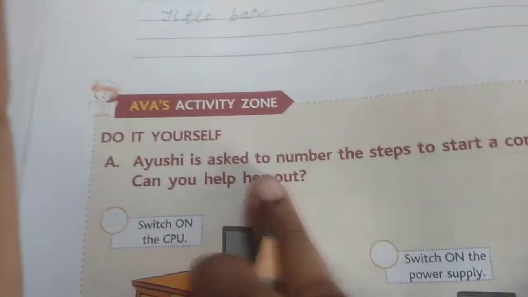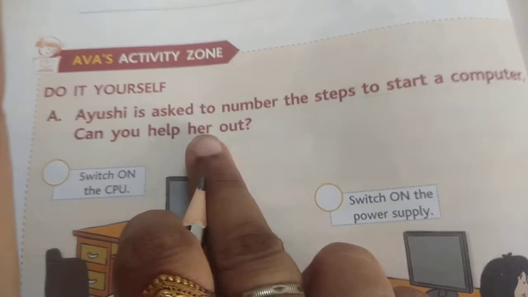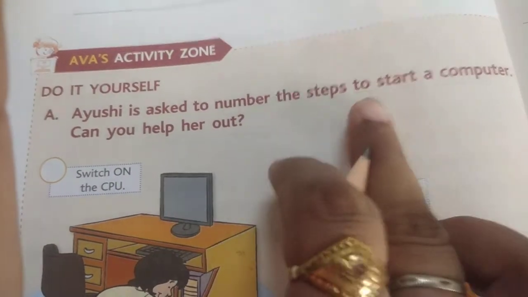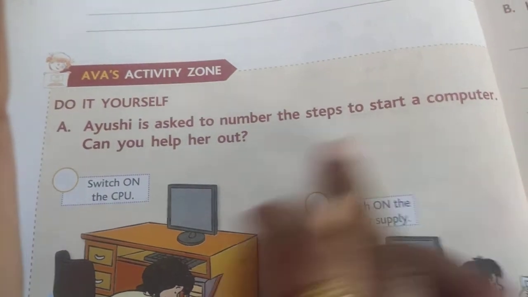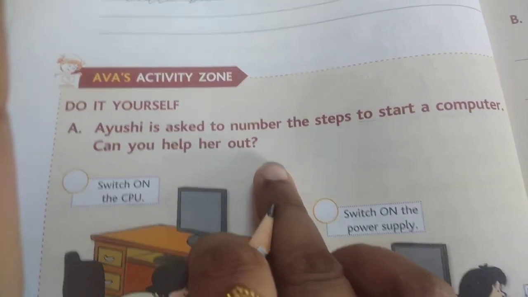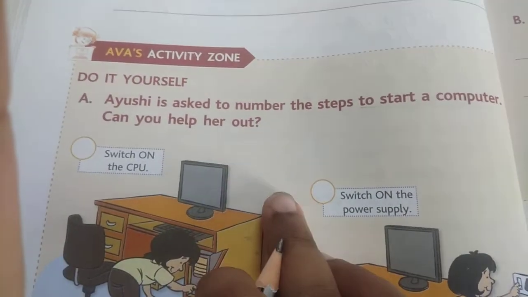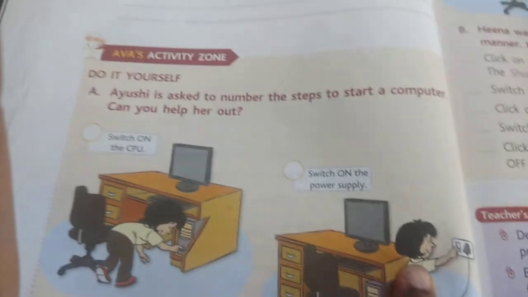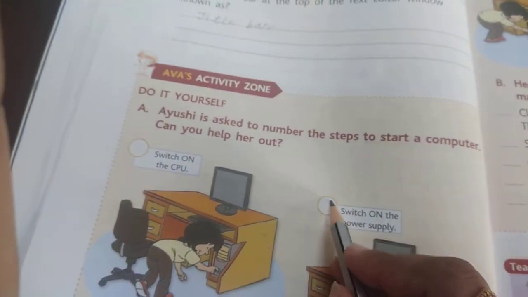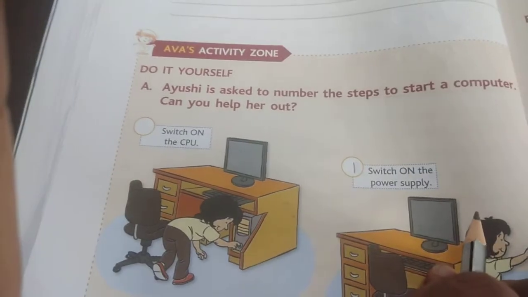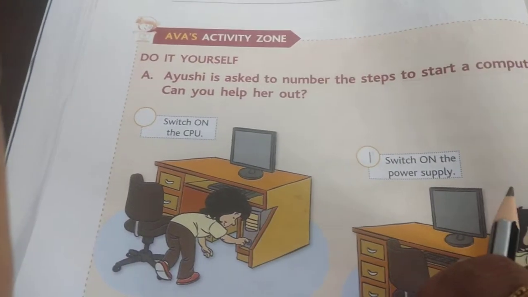Next, your activity zone. Now, Ayushi is asked to number the steps to start the computer. Can you help her out? Yes, we have already discussed how to start the computer. First, we have to switch on the main power supply button. So, this is your first step. So, here write down the first step. After that, the second step is we have to switch on the UPS.